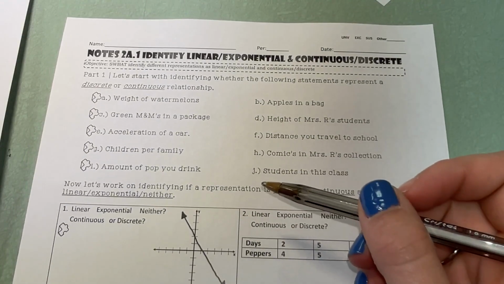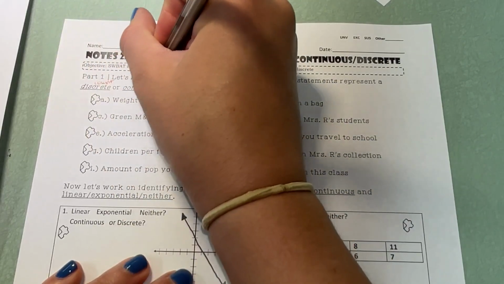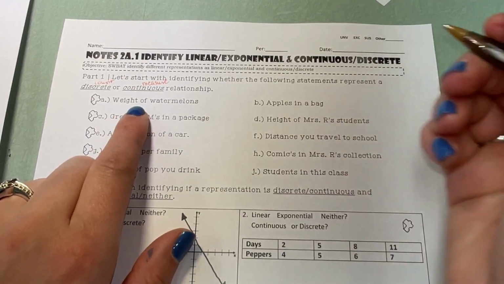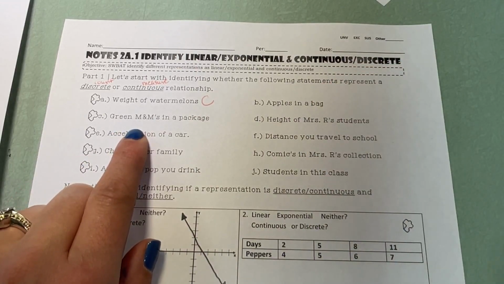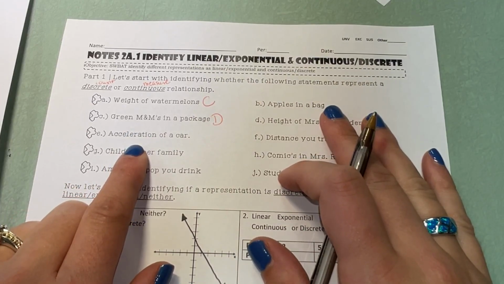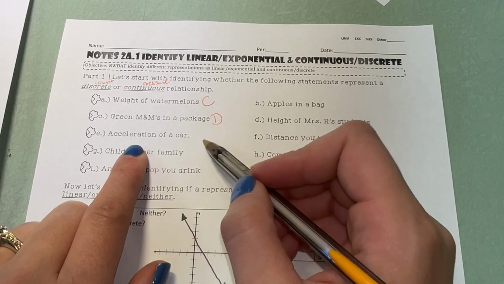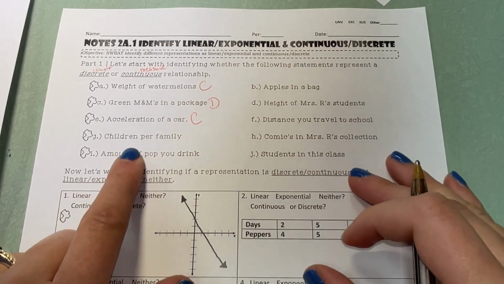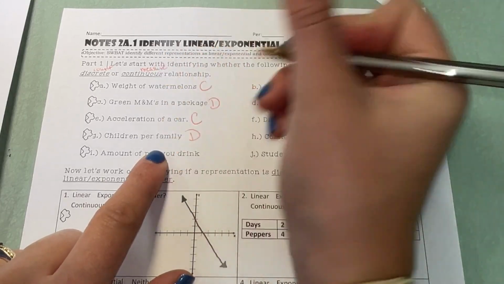So let's start with discrete and continuous. Remember, discrete is you count, continuous is you measure. Weight of watermelons, well, we can measure weight, so that is going to be continuous. Green M&Ms in a package, we count that, so that's going to be discrete. Acceleration of a car. You cannot count the acceleration. You measure acceleration. So that's going to be continuous. Children per family. Do you measure that or do you count that? You count that, so it's discrete.